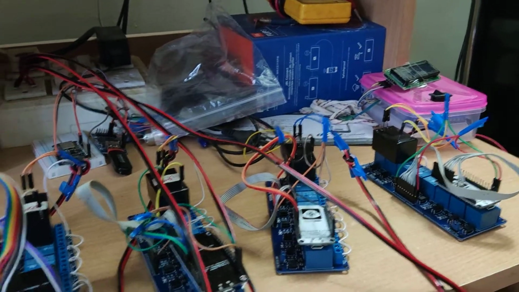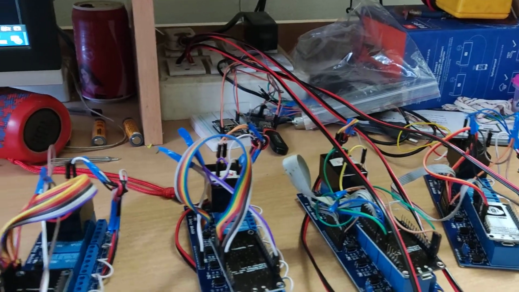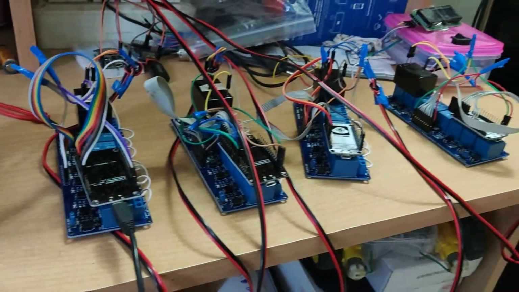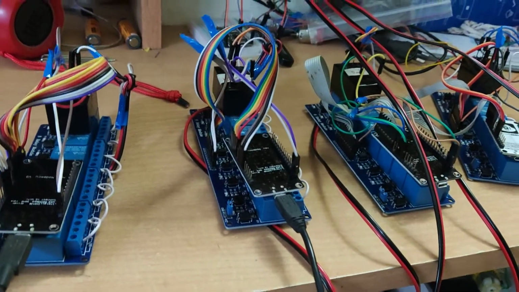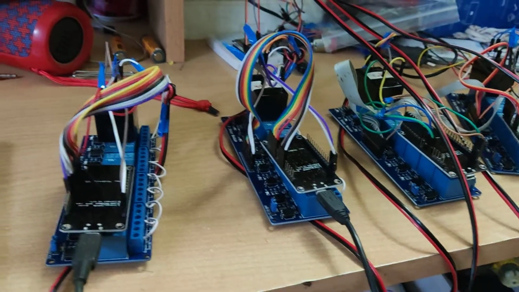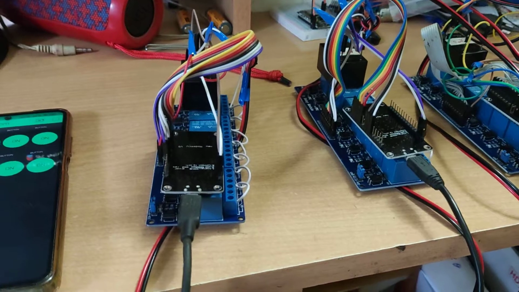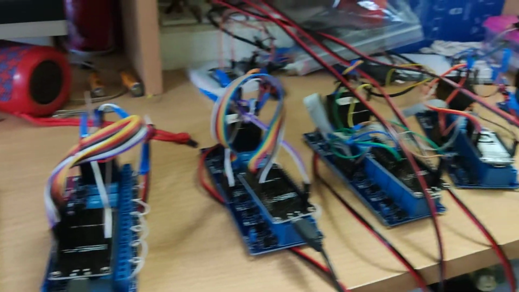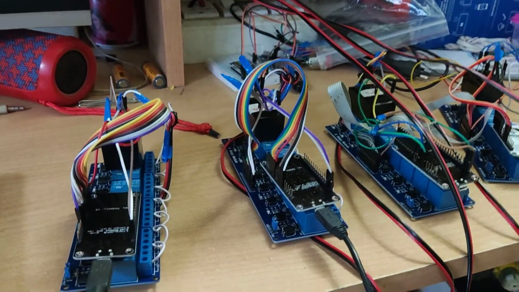In my house there are 3 bedrooms, one hall, and one kitchen. So I made 5 sets, and all the 5 sets will be parallel to the switchboard. Because suppose this is not working, even manually I can switch on and switch off. So I am keeping all the switches in parallel mode, so there will be no hurdle.